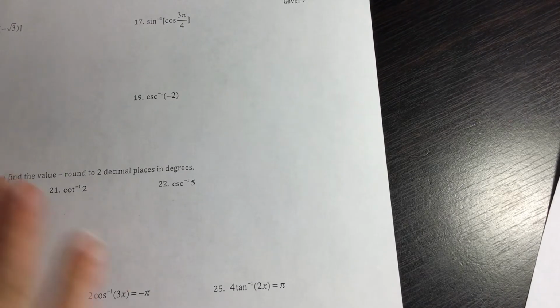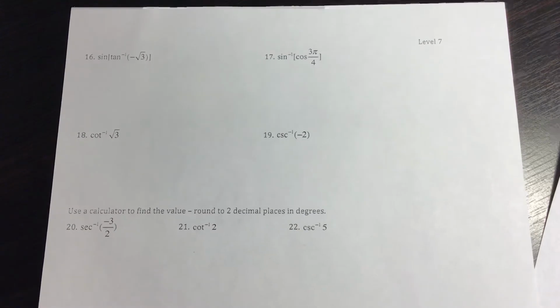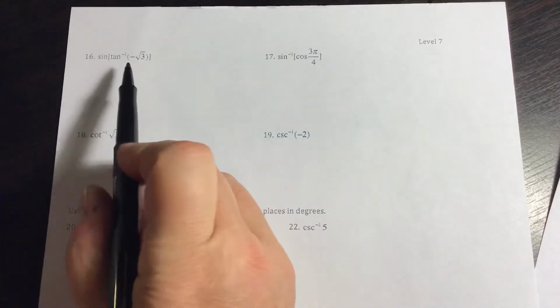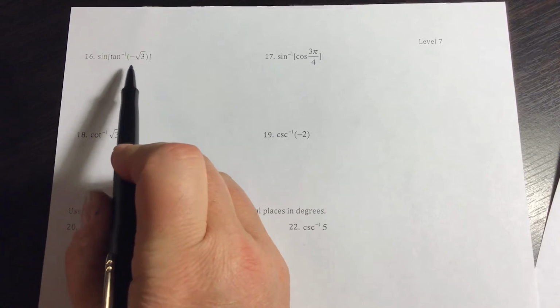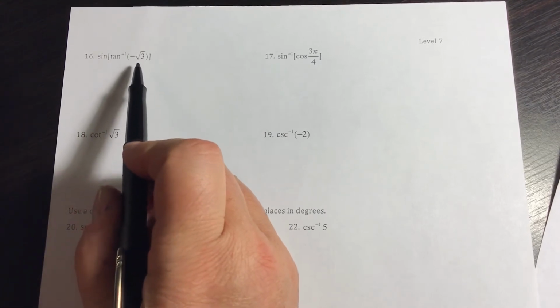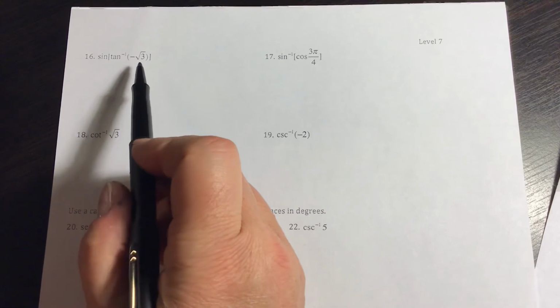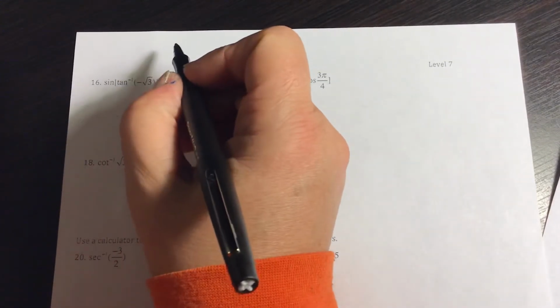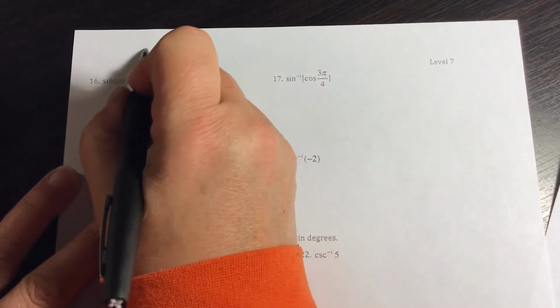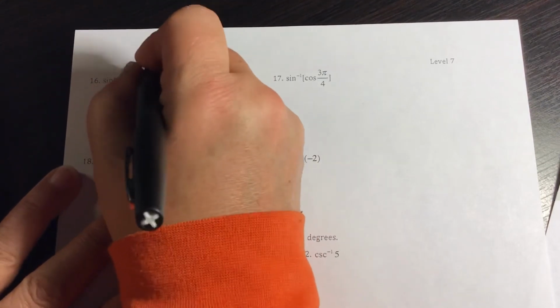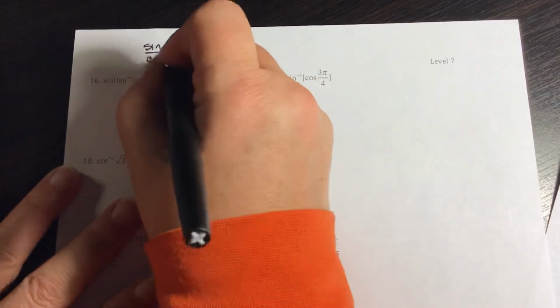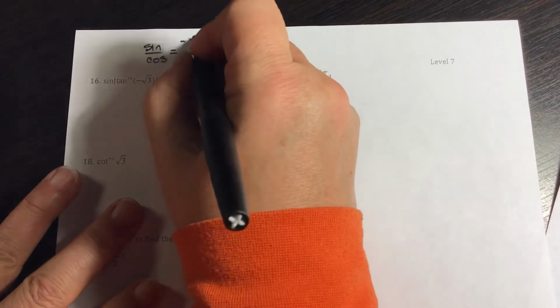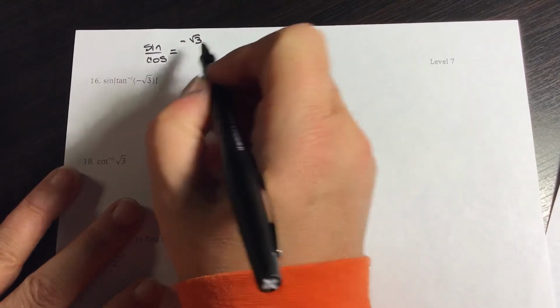So for number 16, we are looking for exact values still. First, I'm looking for the angle in quadrants 1 or 4, that's my domain, that has a tangent of negative square root of 3. Remember, tangent is sine over cosine, and I want negative square root of 3 as my answer.